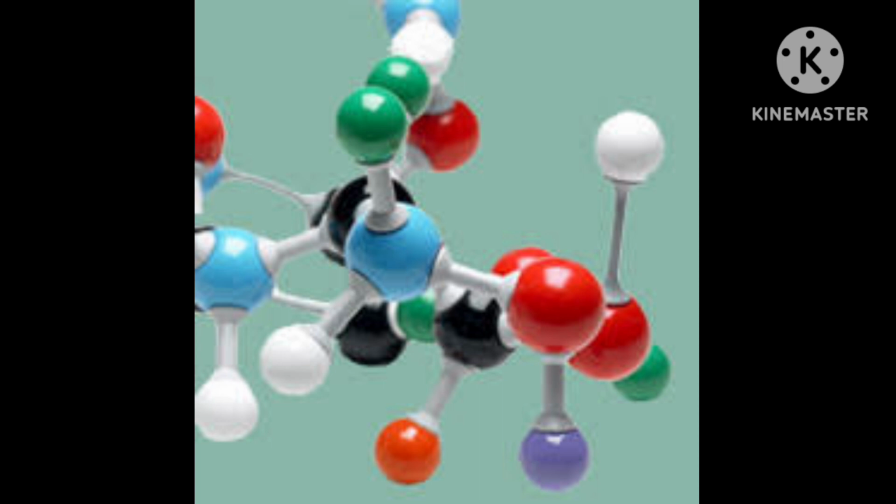Now the second is CH3F. Here it is CH3, no double bond, no triple bond. Then it will be sp3 hybridization. Single bond, all are sigma bonds. Then sp3 hybridization. And when sp3 is there, then tetrahedral structure. Tetrahedral structure, sp3, 1s 3p, total 4. Tetrahedral.